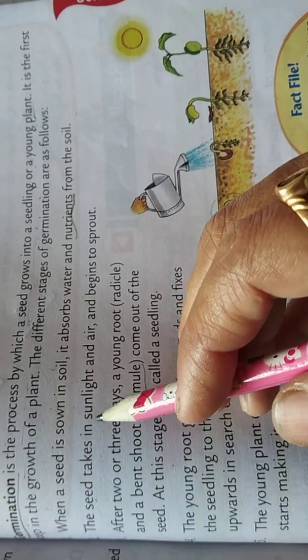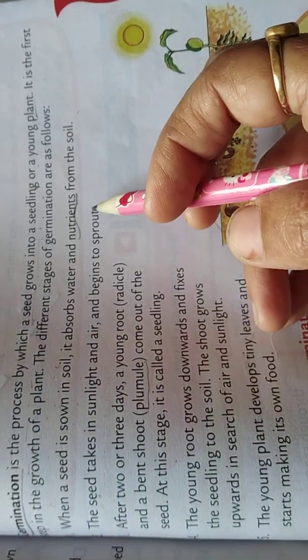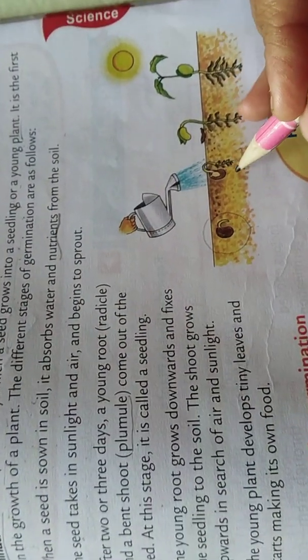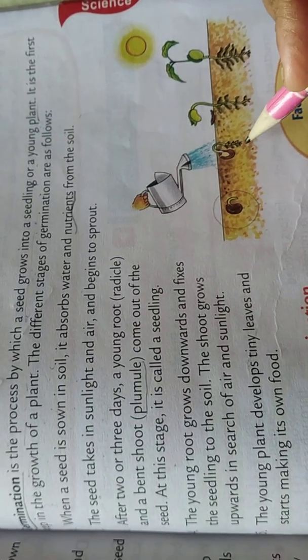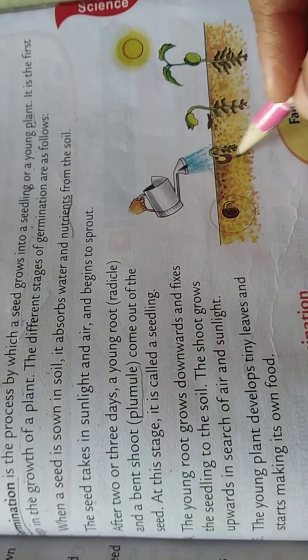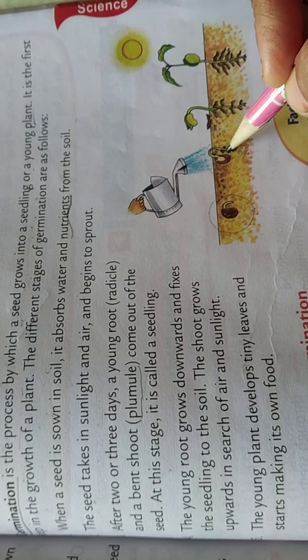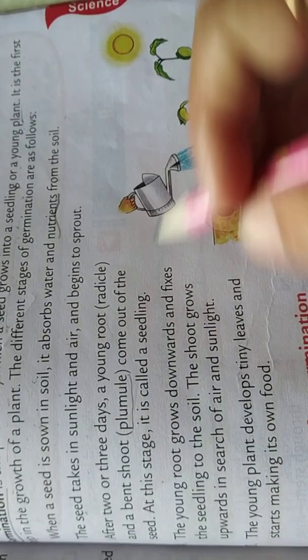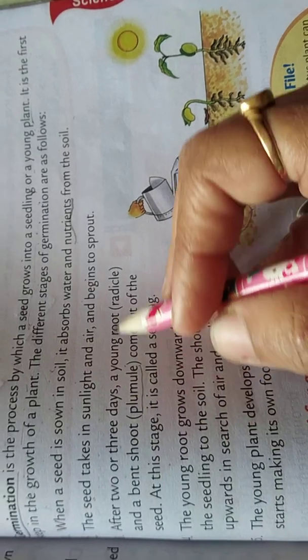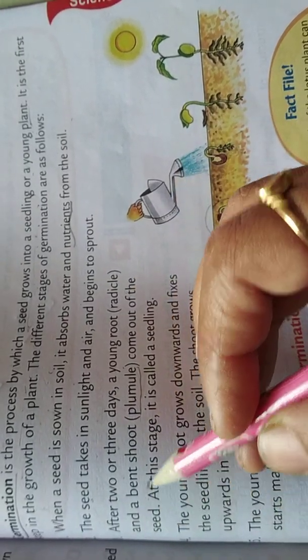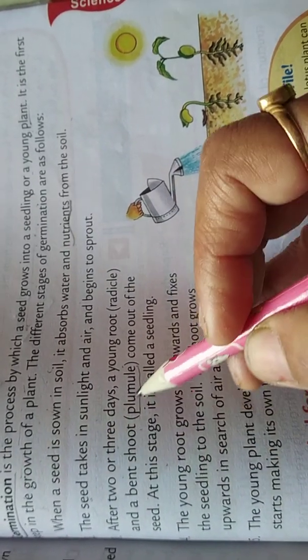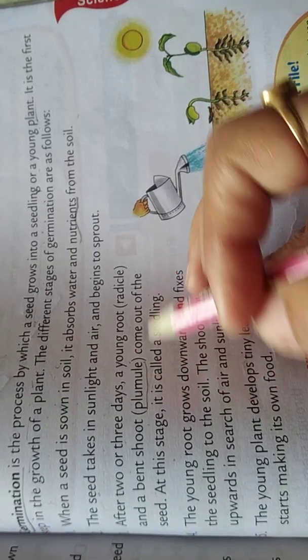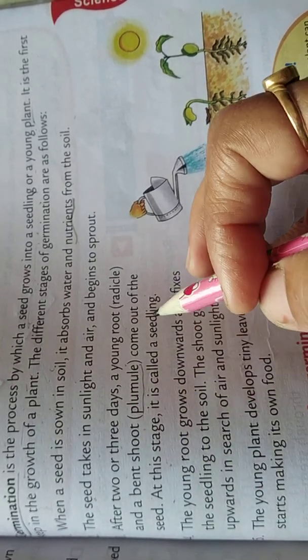Then in the second stage, the seed takes in sunlight and air and begins to sprout. See, here the seed is sprouting. After 2 or 3 days, a young root, the radicle, and a bent shoot, the plumule, come out of the seed. At this stage, it is called a seedling.